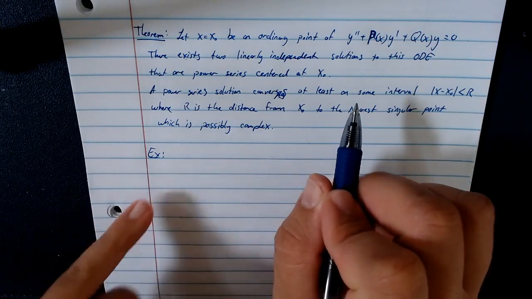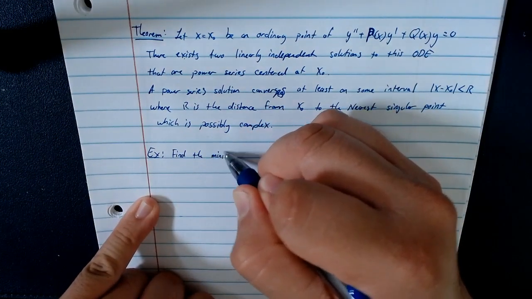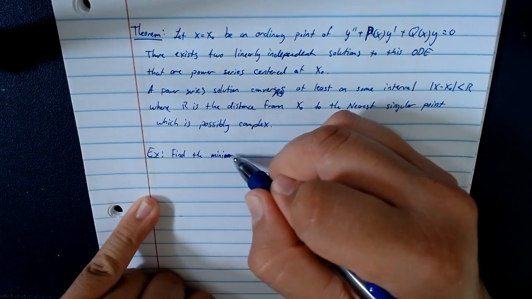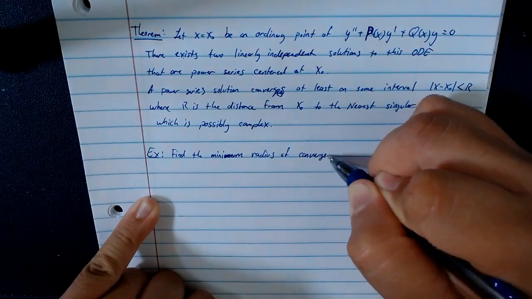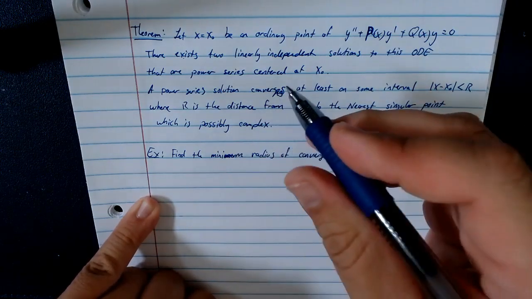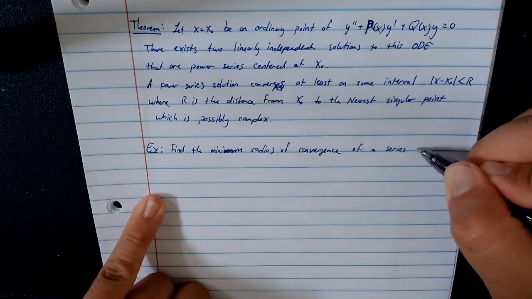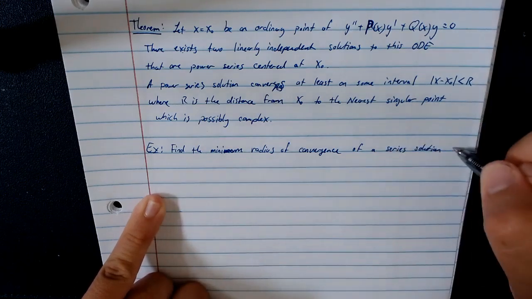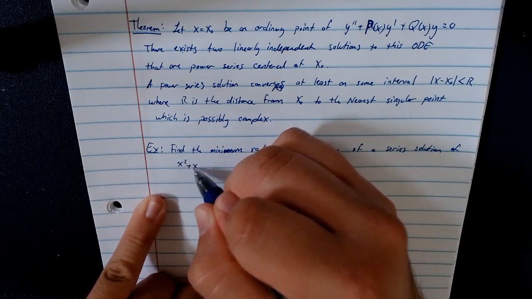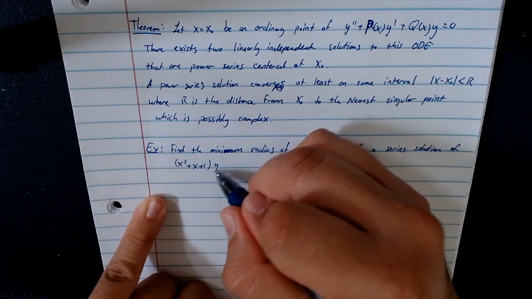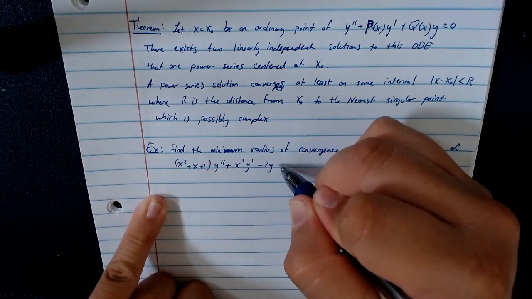Maybe you converge beyond that, but bare minimum, find the minimum radius of convergence of a series solution, whatever that series solution might be, of x squared plus x plus 1, y double prime, plus x squared y prime, minus 2y equals to 0.